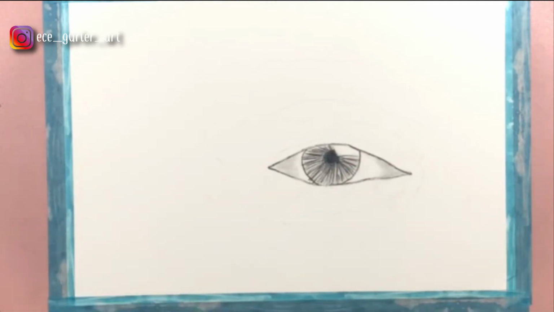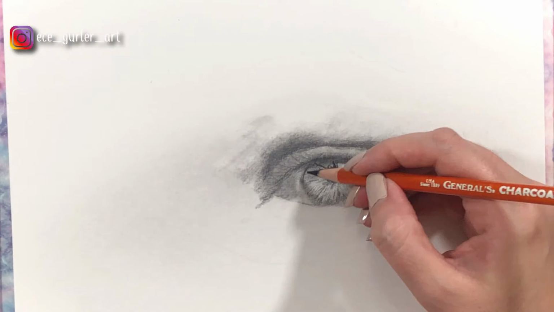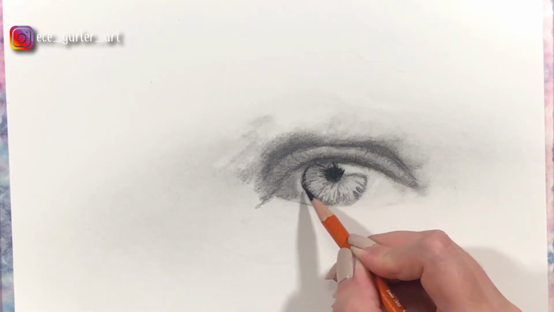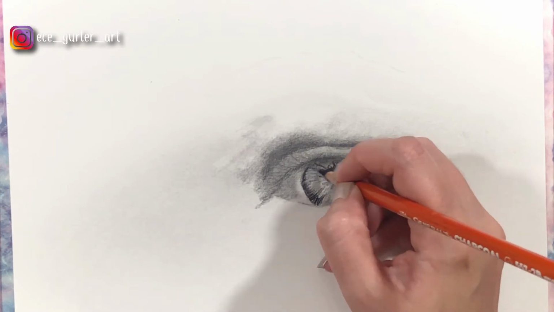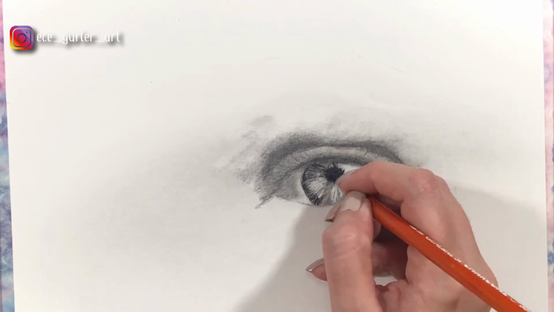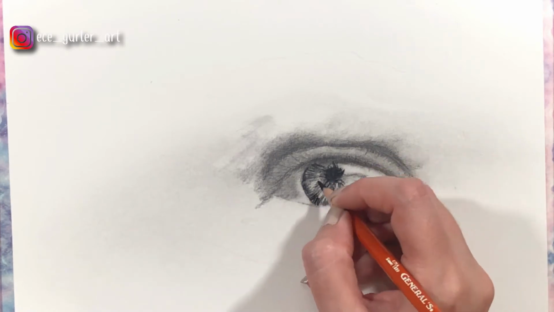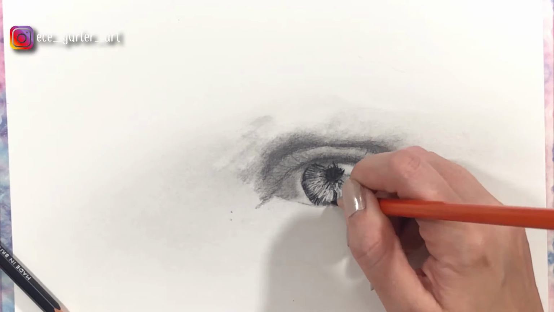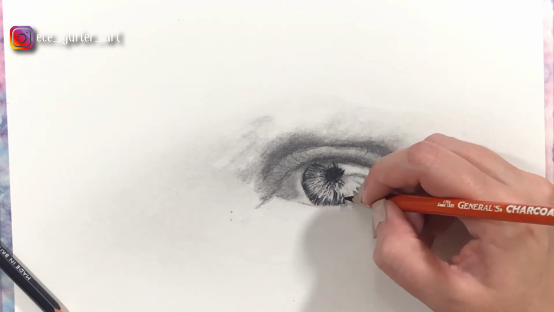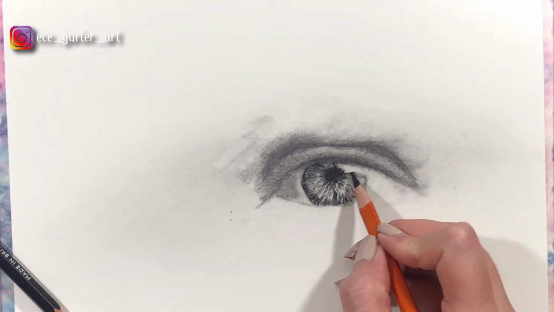So what you should do is look at your reference photo and follow exactly how those lines are aligning. Here you can see, for example, around the ring of the iris, some shorter lines, which makes it look darker, and then some very long lines, some very short discontinuous ones. You have to add them one by one to give the realistic effect.